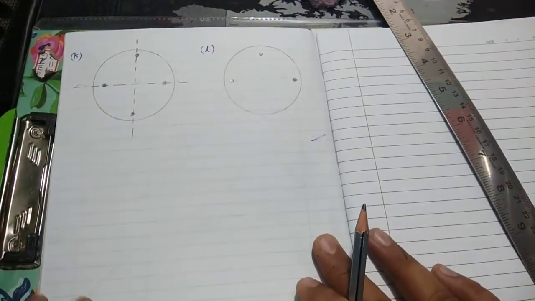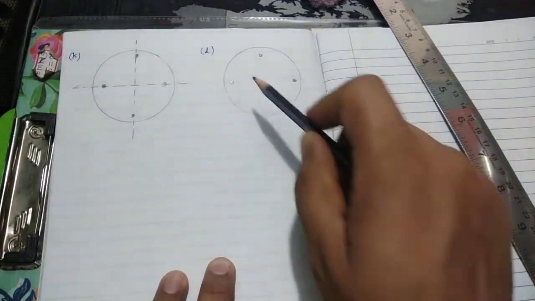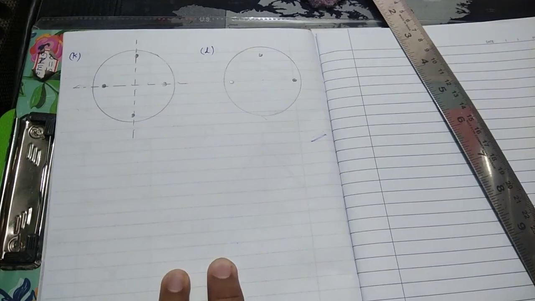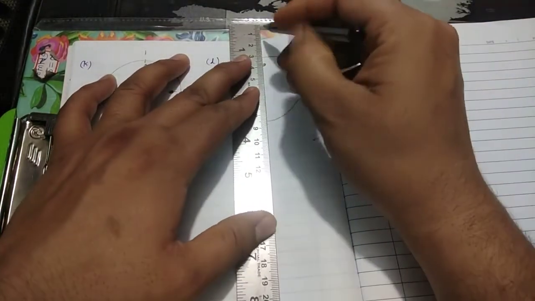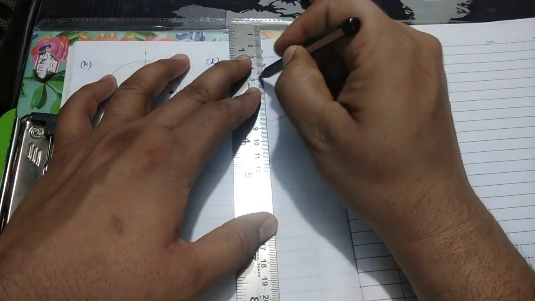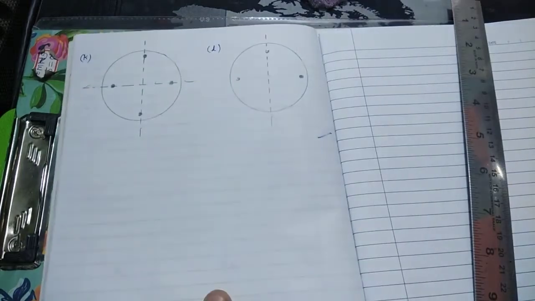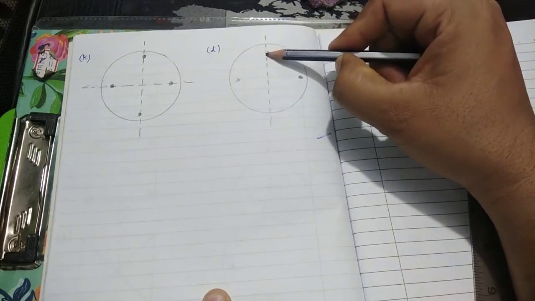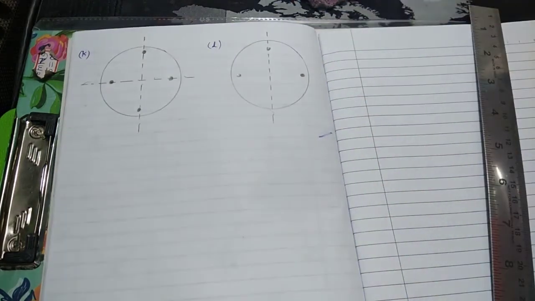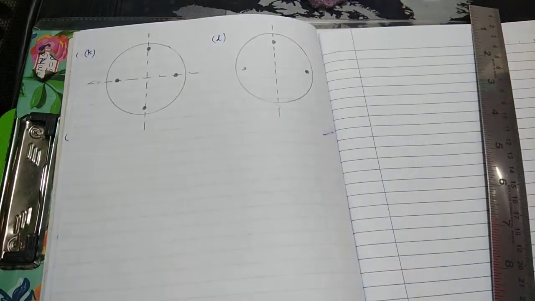Next, and this is the last sum for question 1, L. Here three punch holes are there. So here we will get only one line of symmetry, that is this one, a vertical line. If we fold vertically, then these two punch holes will coincide, this whole figure will also coincide, and this one punch hole, half of it, will coincide. So in this L there is one line of symmetry.